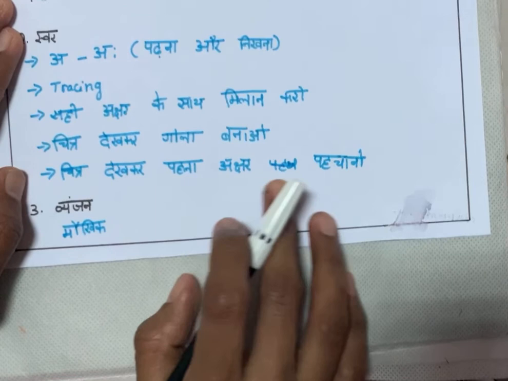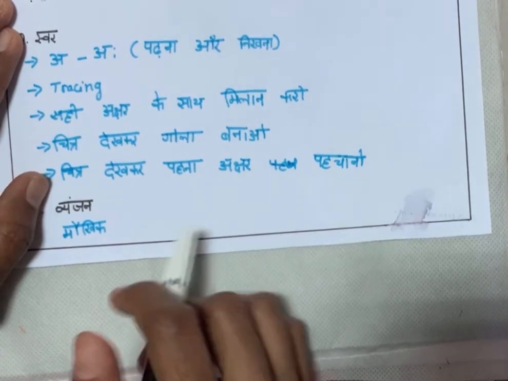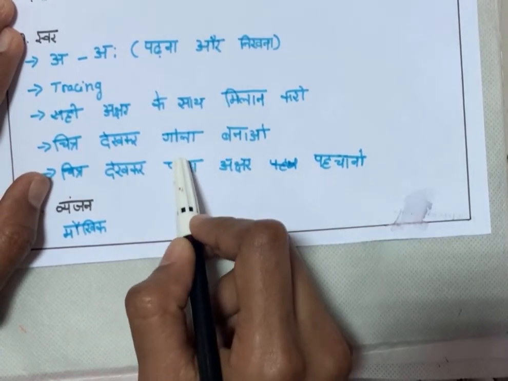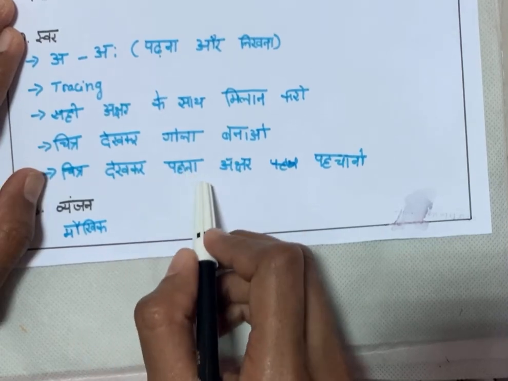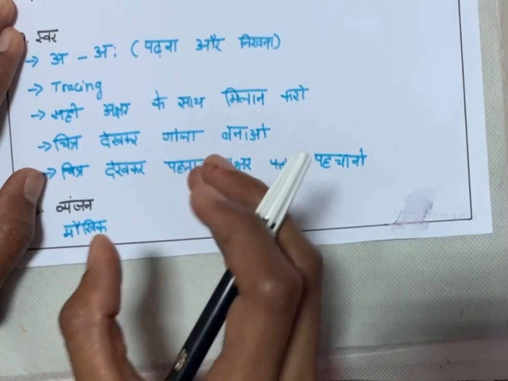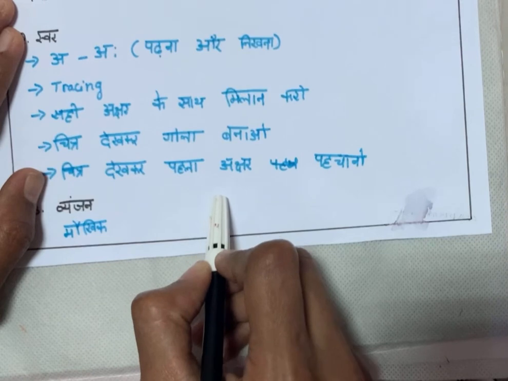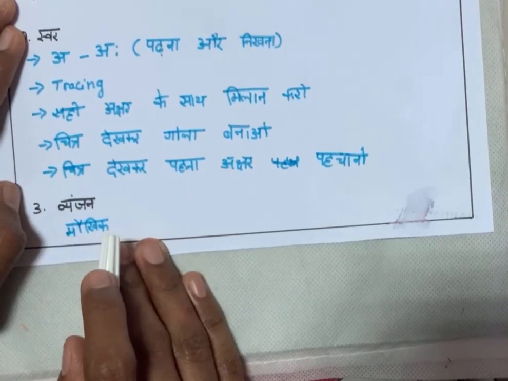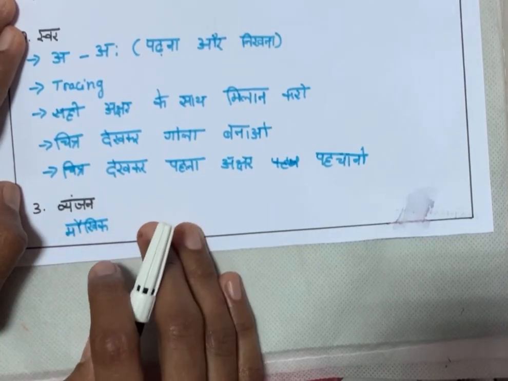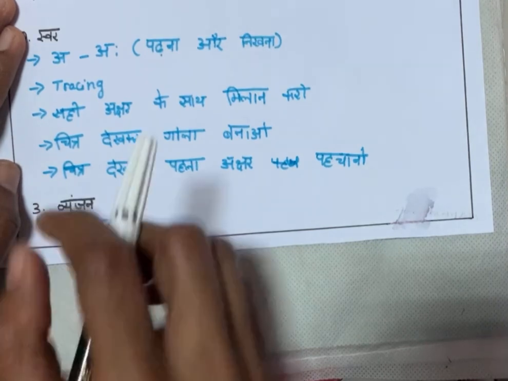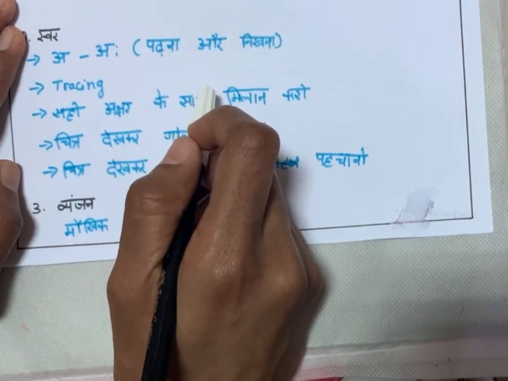Then चित्र देखकर पहला अक्षर पहचानो. Similarly, we have one anar ka picture. They should be able to tell the first letter of that picture like a, like this. And Vyanjan you can make them oral. So this is all about the nursery syllabus.